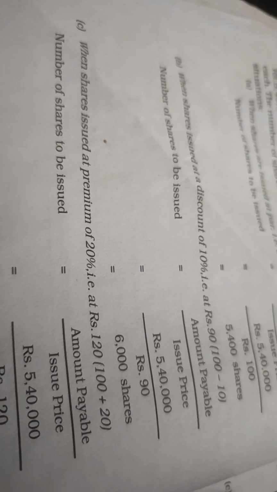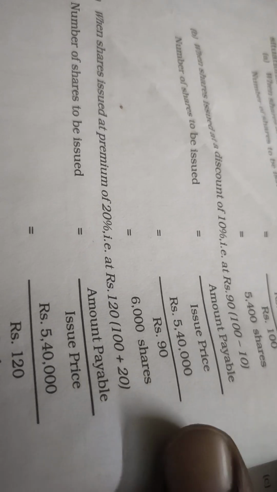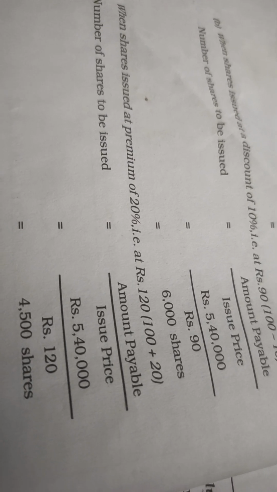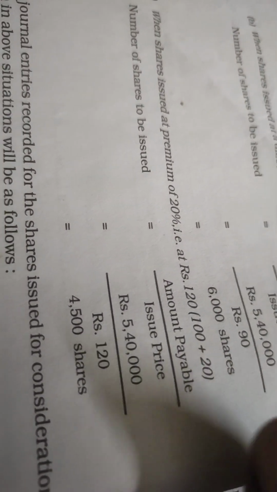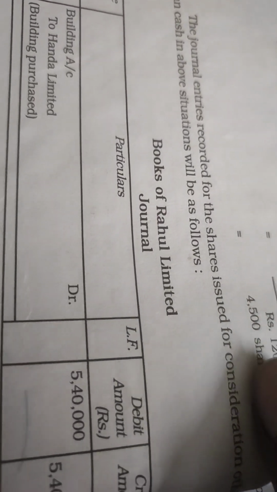When the shares are issued at a premium of 20%, that will be 100 plus 20, 120. Number of shares to be issued is equal to amount payable by the issue price, 5,40,000. Issue price is 120. So the number of shares will be 4,500. Then we have to pass the journal entry regarding this. Then we have to write first the company name, Books of Rahul Limited, then journal, then the format of journal: date, particulars, ledger folio, debit, credit.